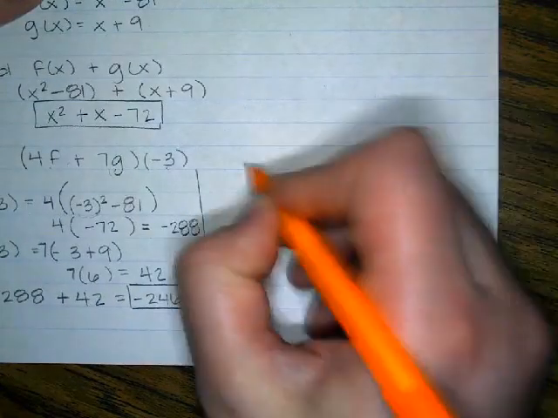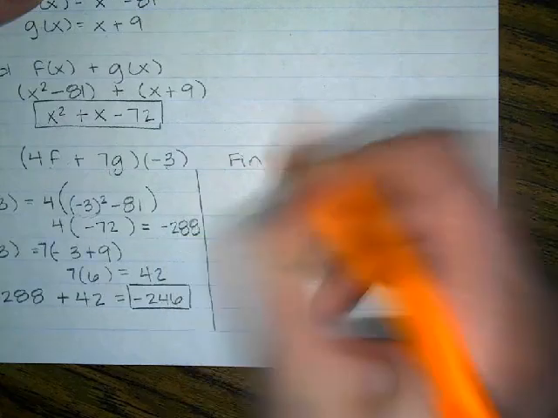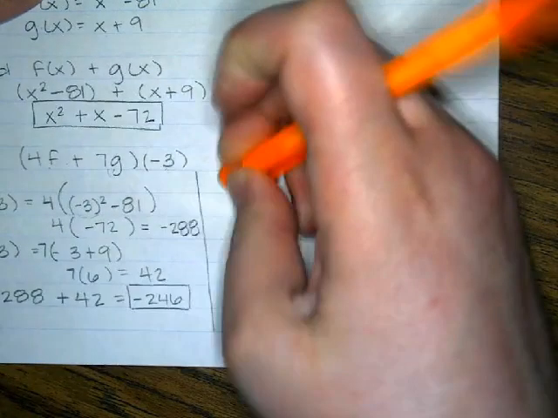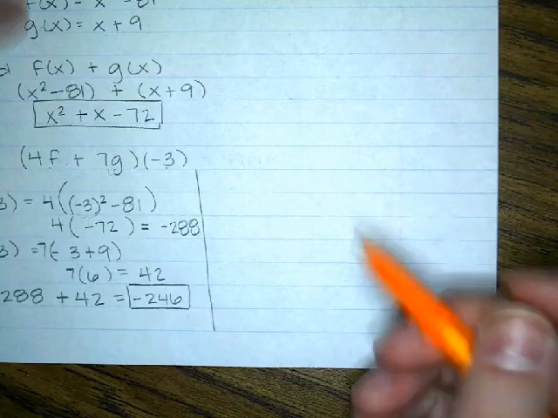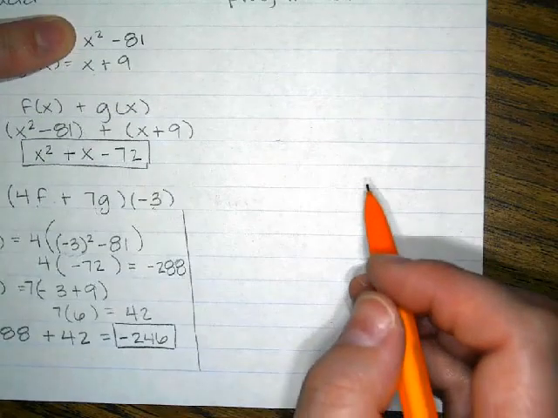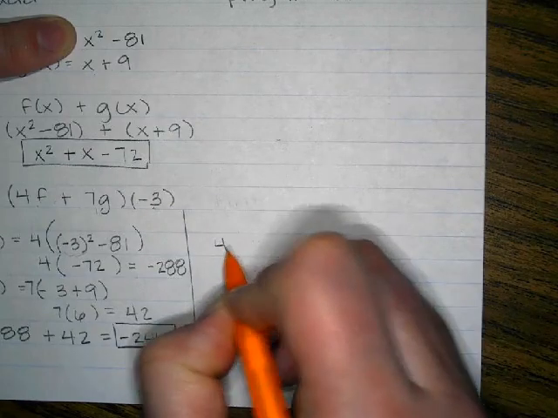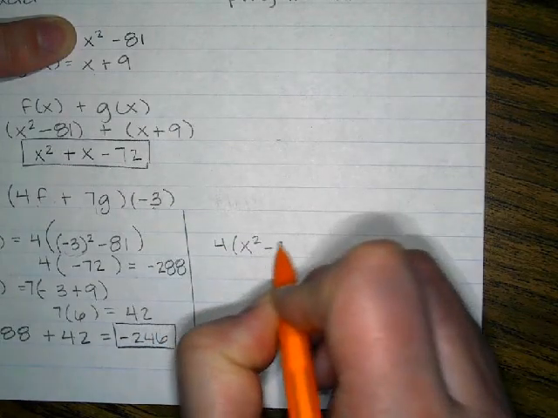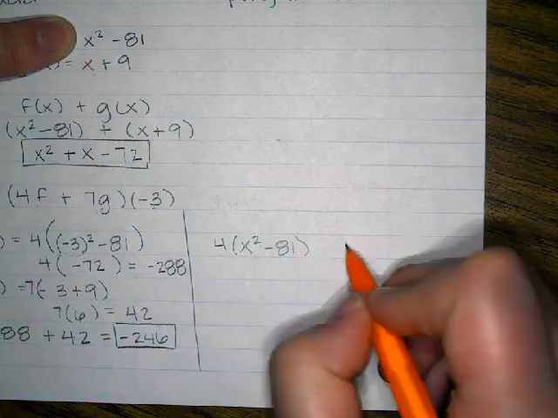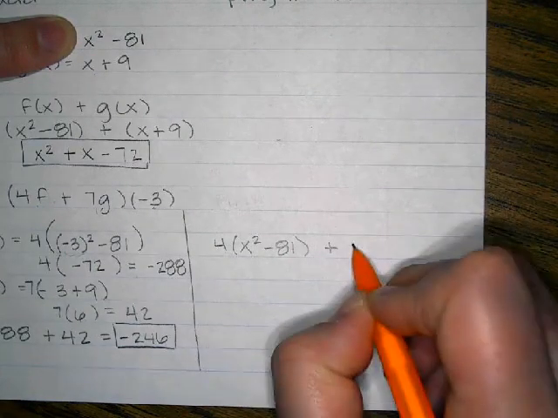So I'm not going to write the instructions again. So if f of x is x squared minus 81, then if we did 4 times x squared minus 81, what are we going to do with that 4? We're going to distribute it, okay.